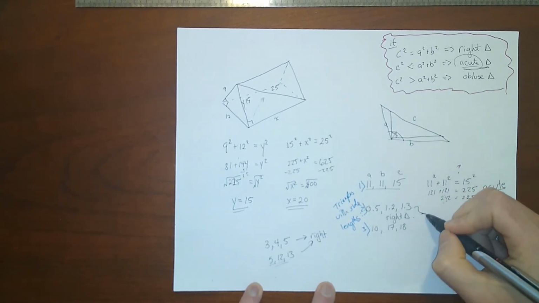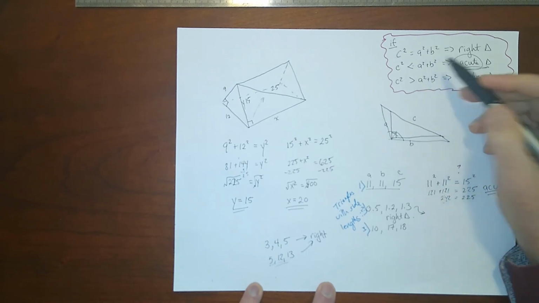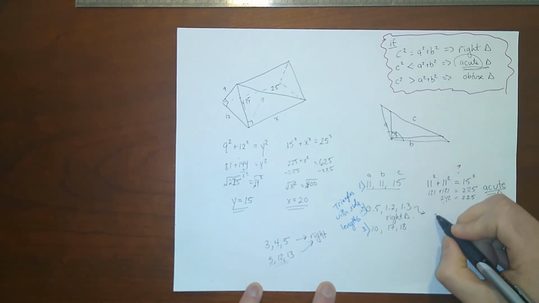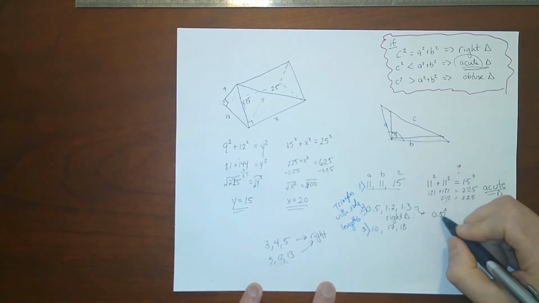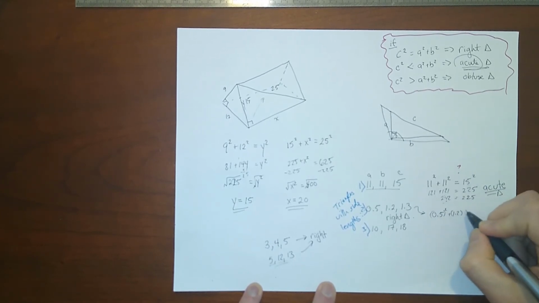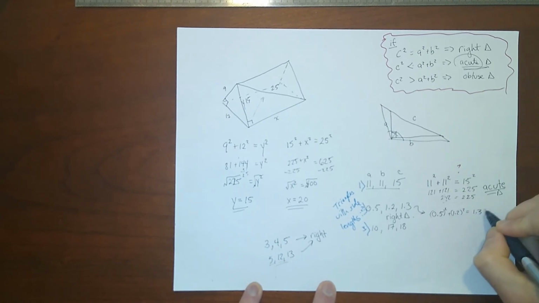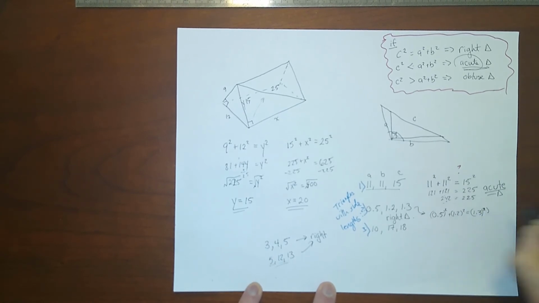But anyway, if you didn't know this, you can still plug and chug here. You can still check it out that way. So if I do 0.5 squared plus 1.2 squared, is that equal to 1.3 squared?